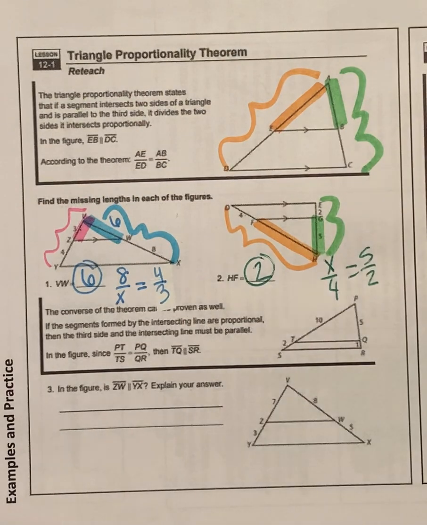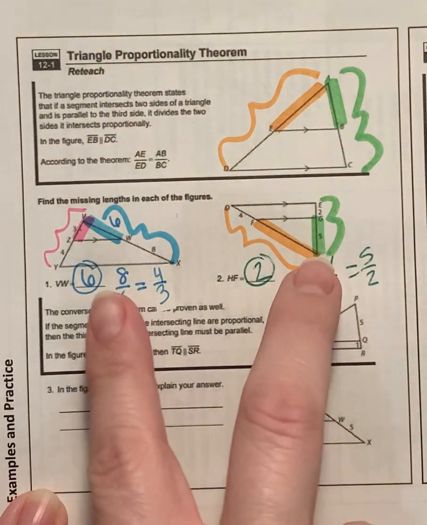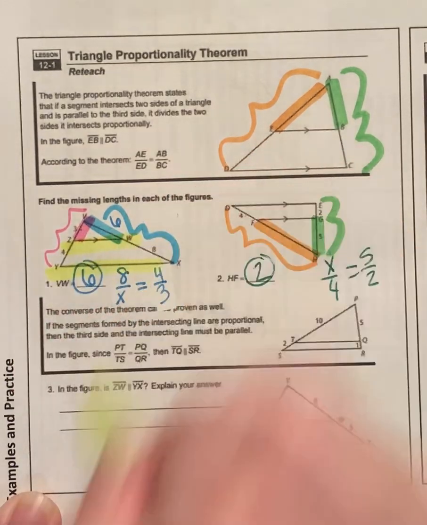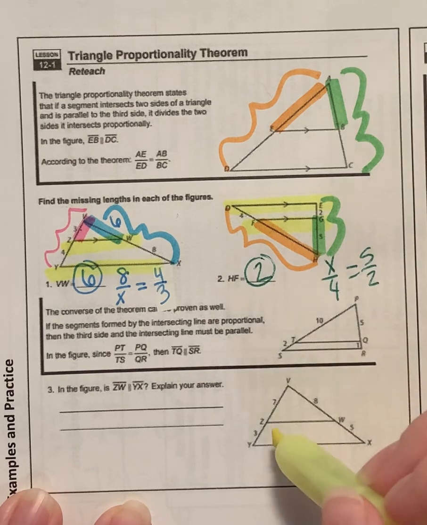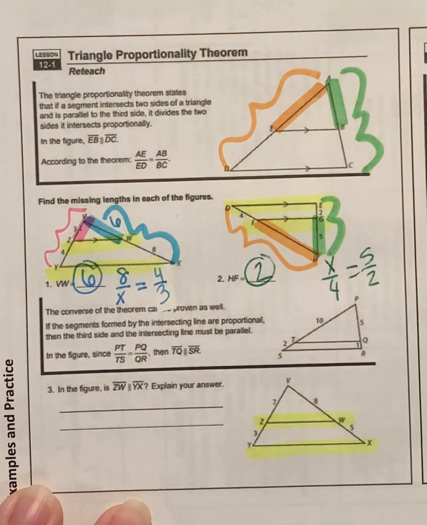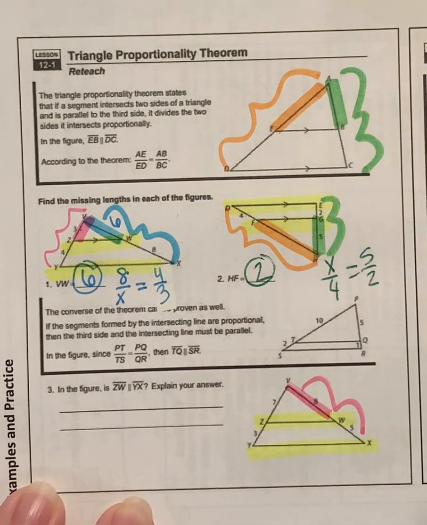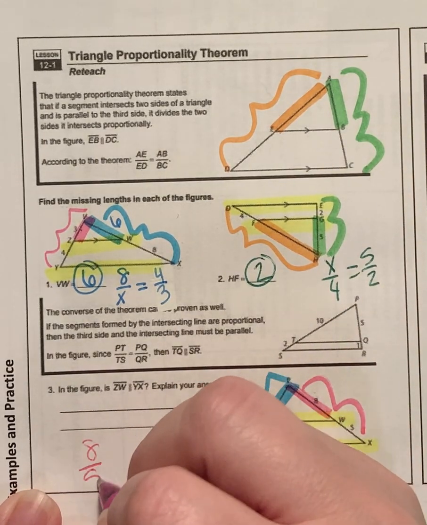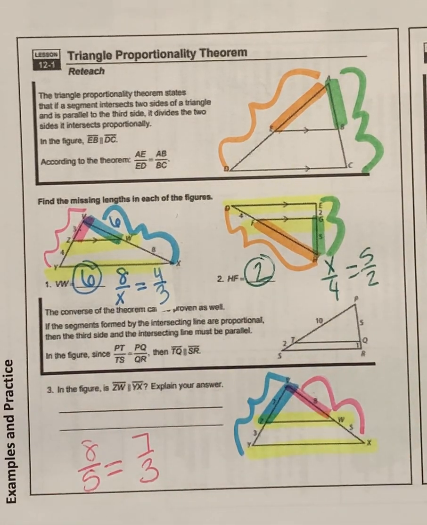So now we're going to use that same idea to decide if these two lines are parallel. So this rule that we just talked about only works because these two pieces are parallel. So now the question is, are those two lines parallel? So what we're going to do is set up a proportion using those pieces and that rule we just talked about. So 8 over 5, 7 over 3.